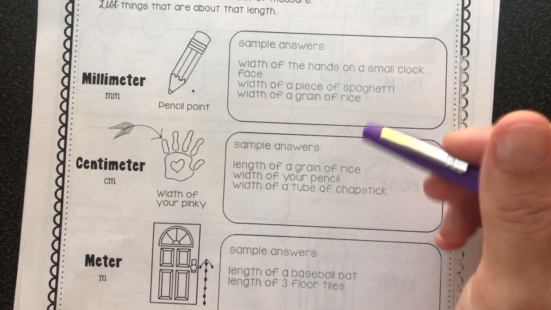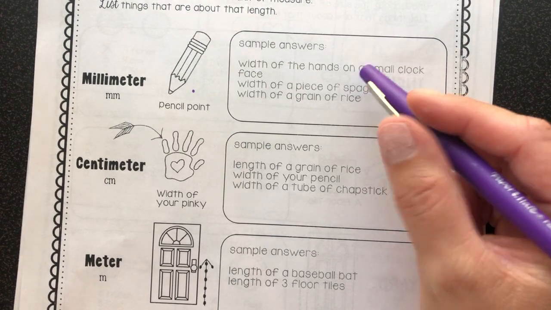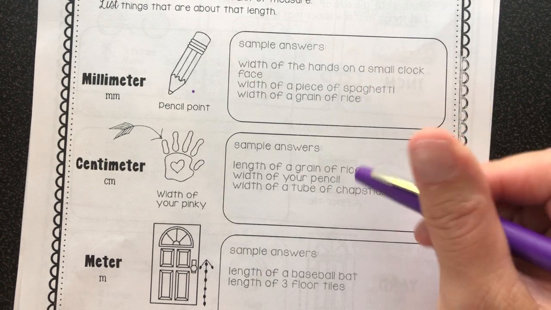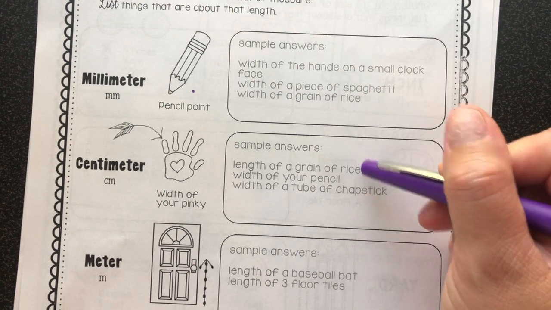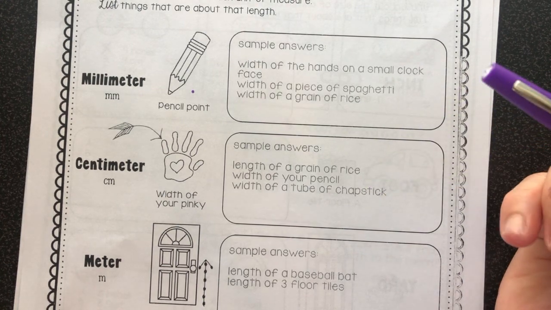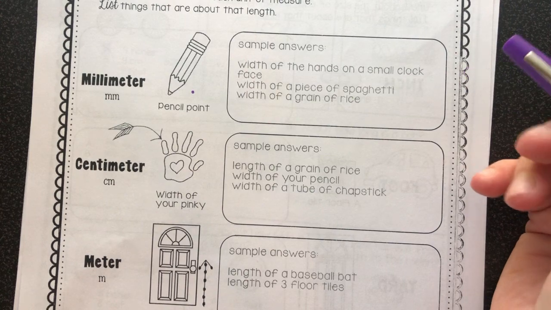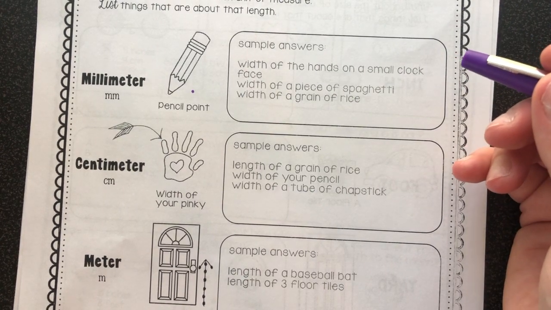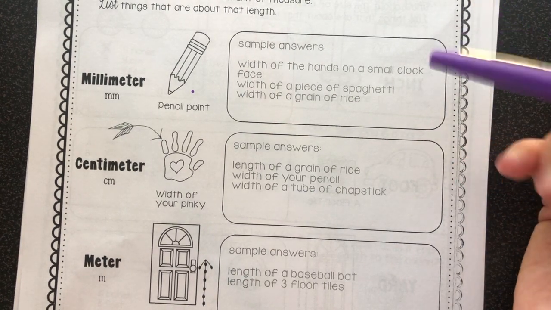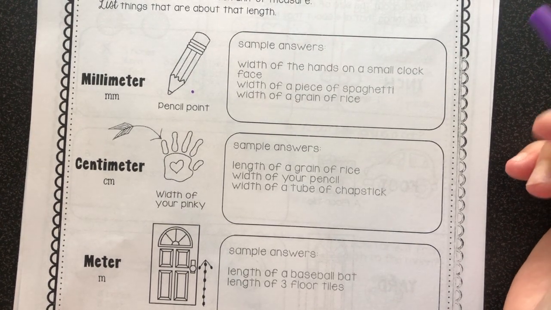Now the length of a grain of rice. Up here for the millimeter, the width is a millimeter. The length of it is about a centimeter. The width of a pencil would be about a centimeter. Or the width of a tube of chapstick. I know some of you girls out there are addicted to chapstick. So you'll know the tube of chapstick, that's about a centimeter wide, not long.